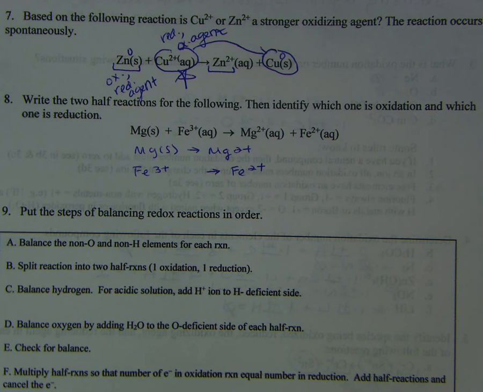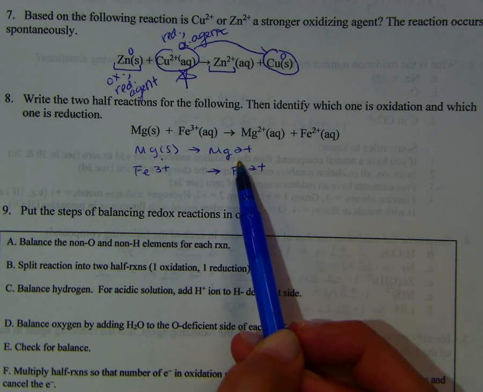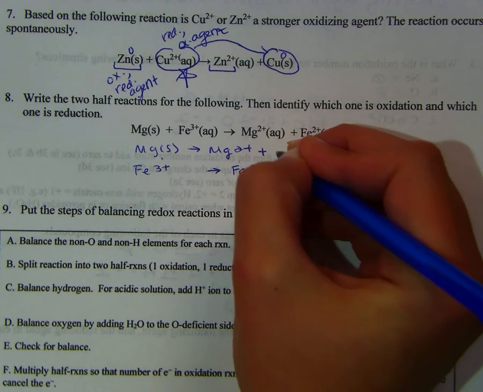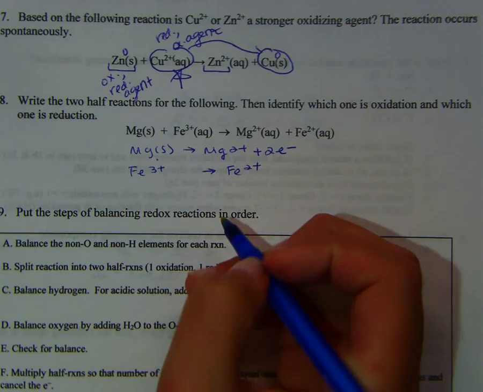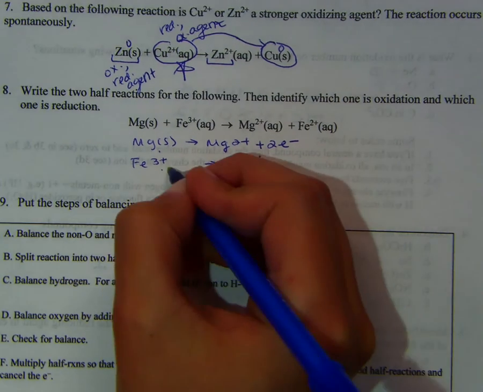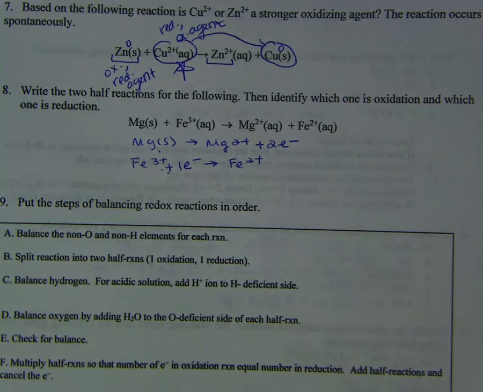And now I look through and I say, okay, I have this 0 to 2+. So to balance that charge from neutral to 2+, I have to add 2 electrons onto this side. Same thing down here. I have Fe3+. This is plus 1 more than this side, so I have to take off 1 positive charge by adding an electron on that side.